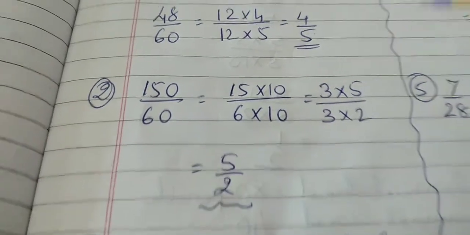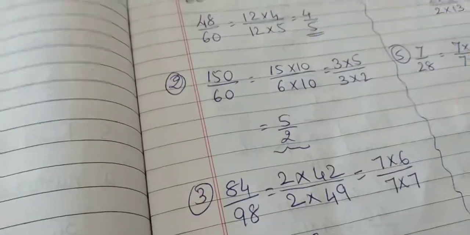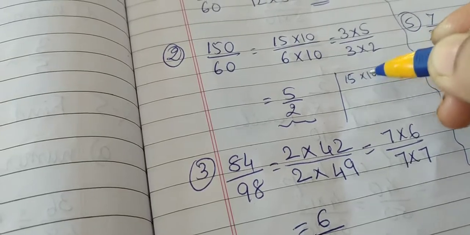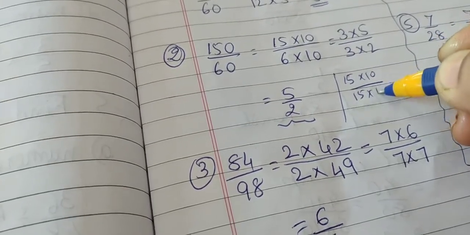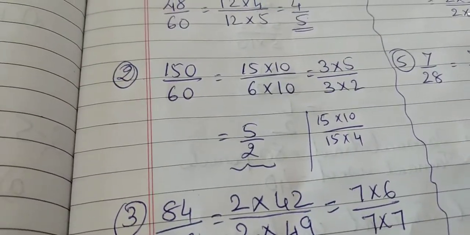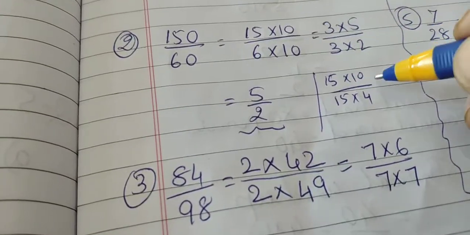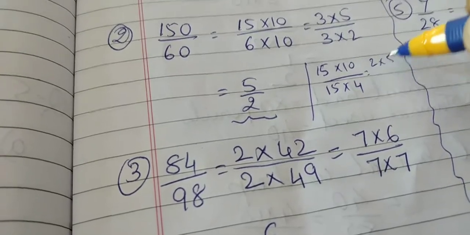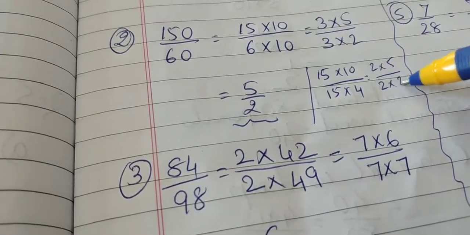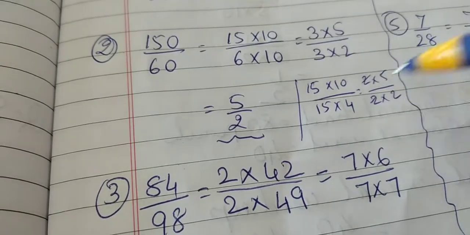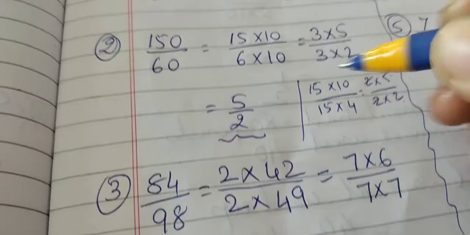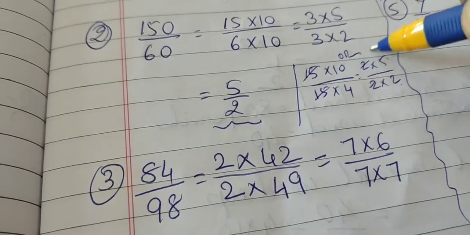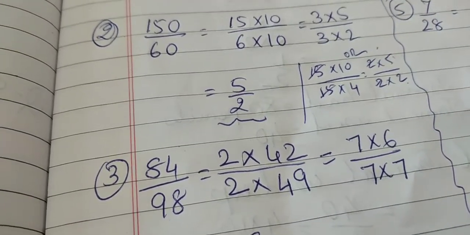Okay. As I said, both come in the table of 15, so you can write like this. 15 10s are and 15 4s are. 15 and 15 got cancelled. Now 10 remains. For 10 you will write 2 5s are and here 4 is 2 2s are. These 2 and 2 got cancelled, what remains is 5 upon 2. So this way also you can do it. This way also you can solve it.